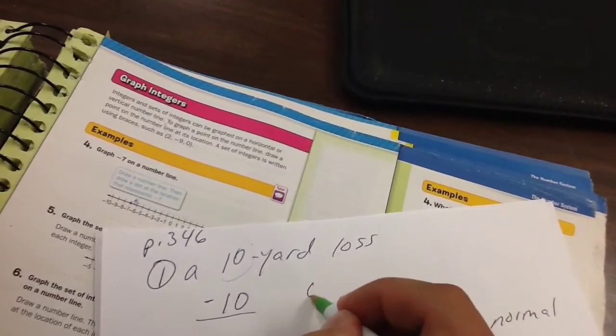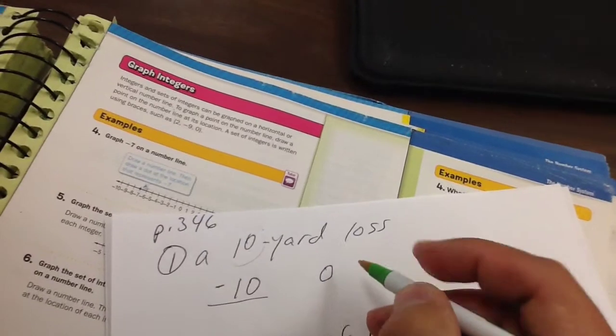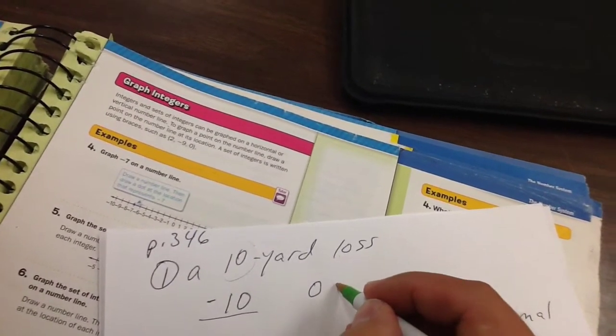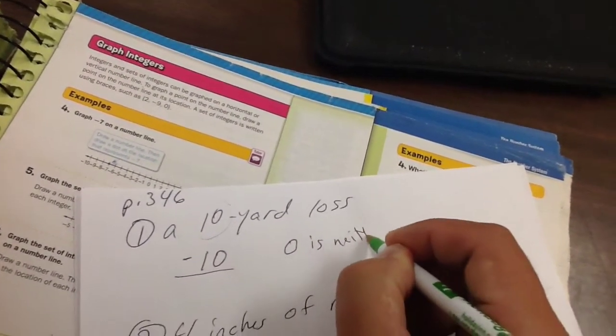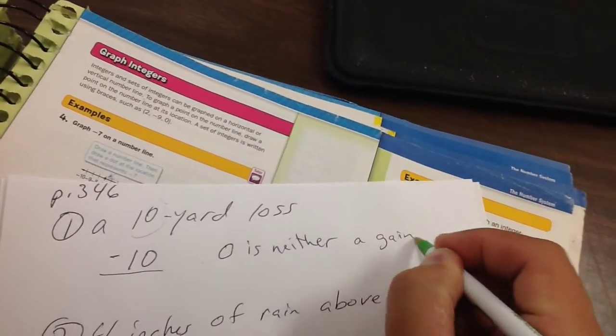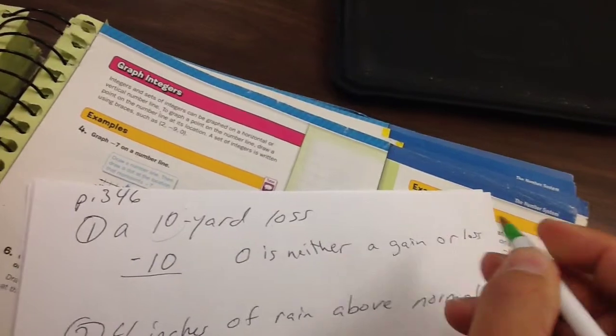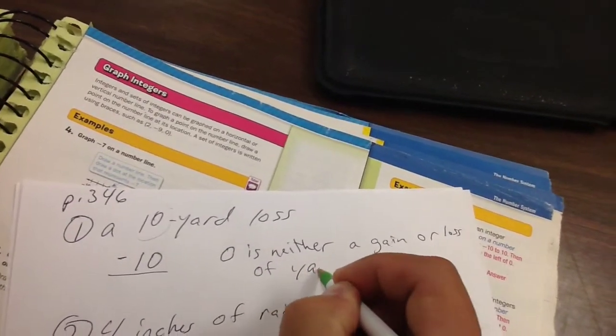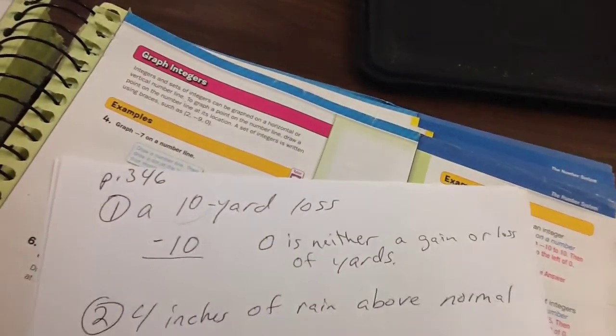So the meaning of 0 in this situation is 0 is neither a gain or loss of yards. So that's how you would explain that.